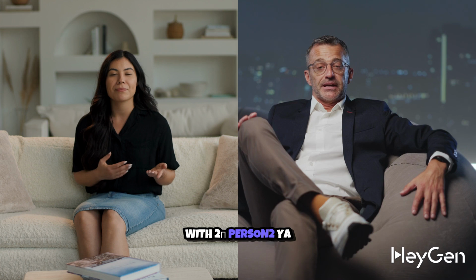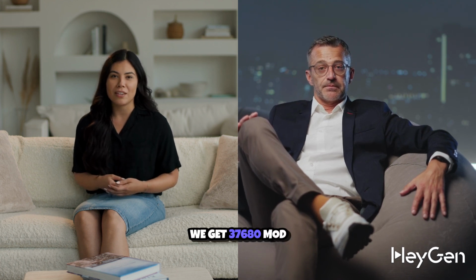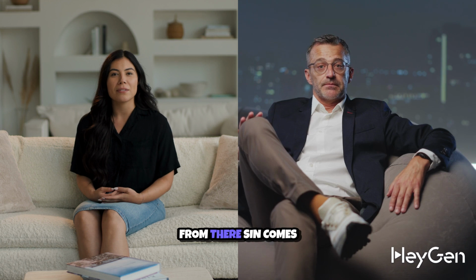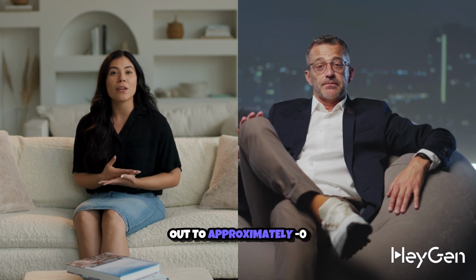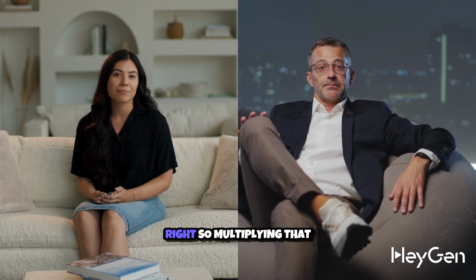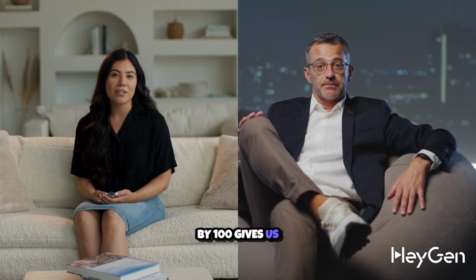a modulus with 2π. Sure is. So we get 37680 mod 2π, which lands roughly at 4.69 radians. And from there, sin(4.69) comes out to approximately 0.996. Right. So multiplying that by 100 gives us a vibration of about 99.6.